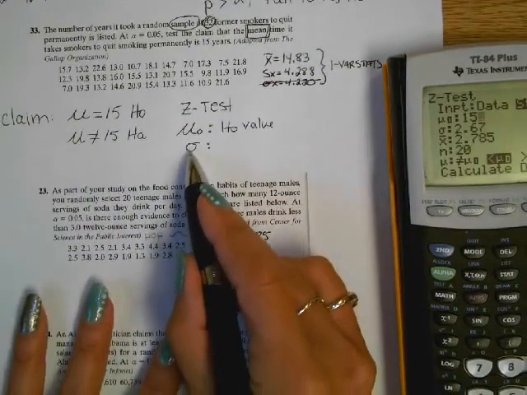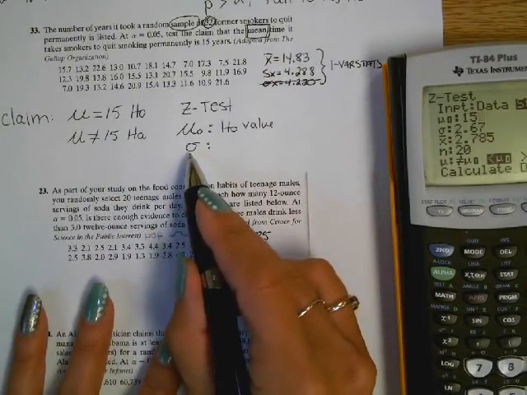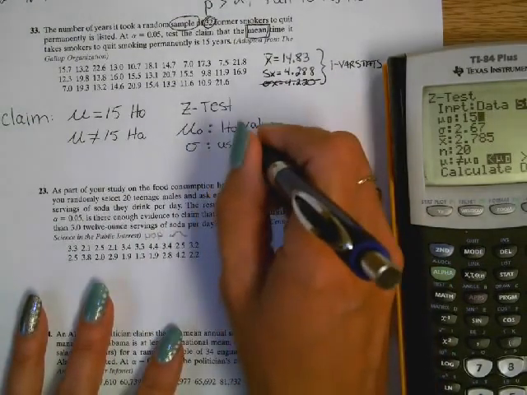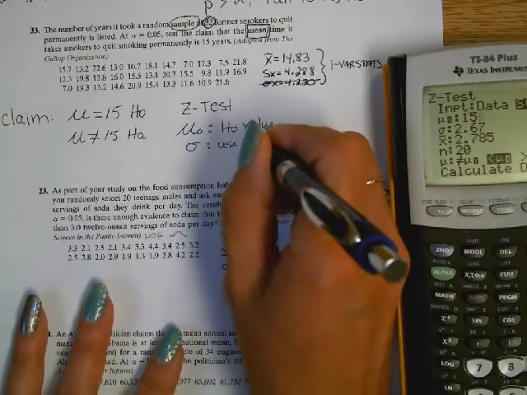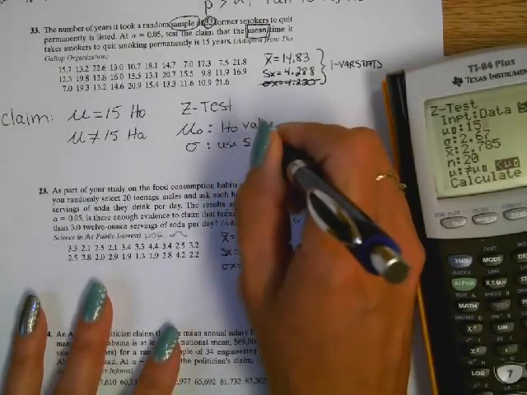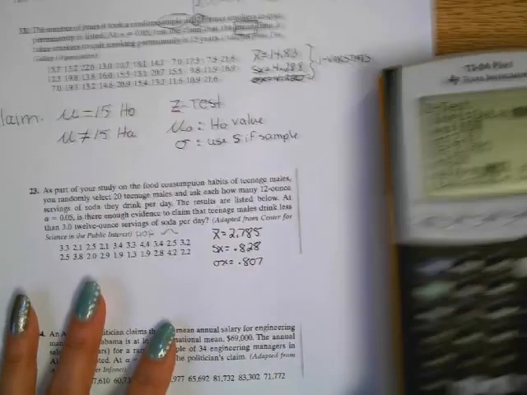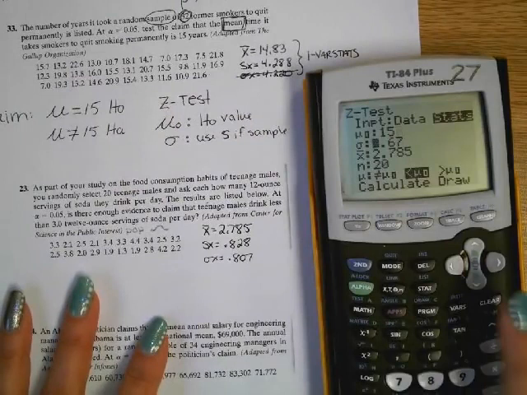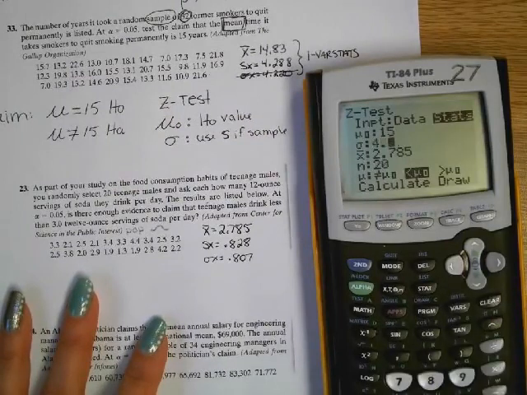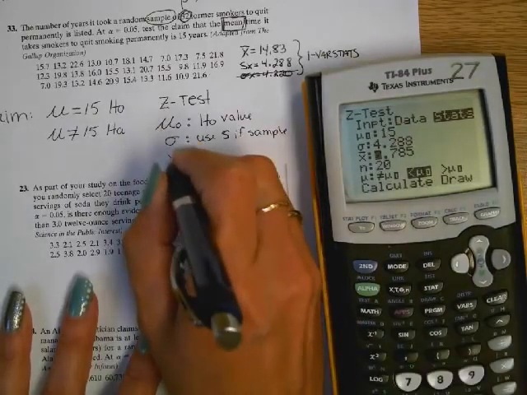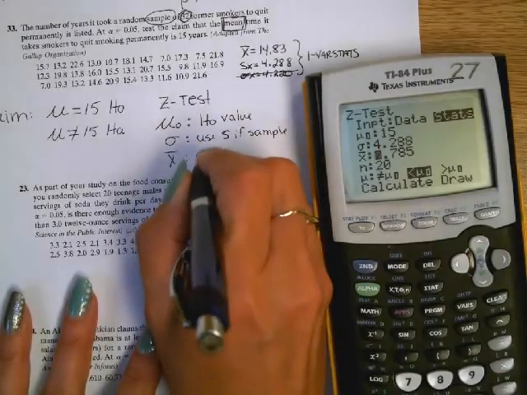So we don't have this, so we use the S value as the best estimate for it. So use S if sample, which we have. So our S is 4.288. Next one, self-explanatory, sample mean.